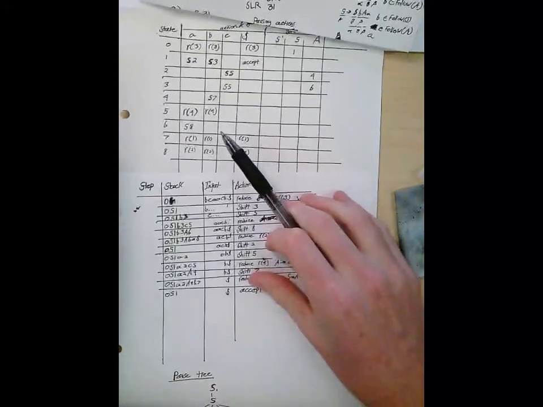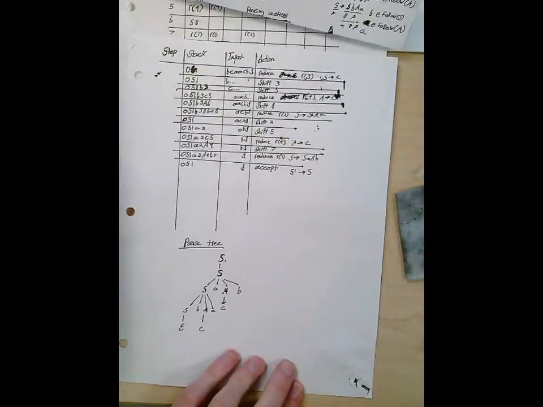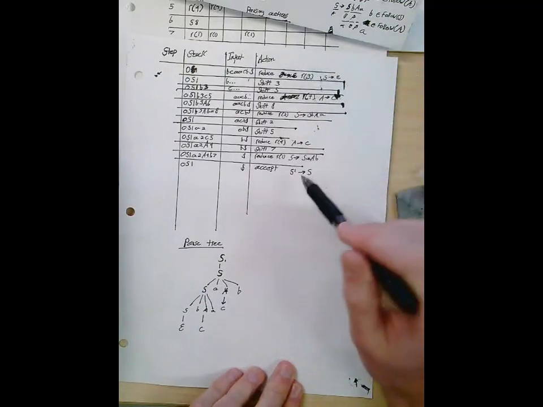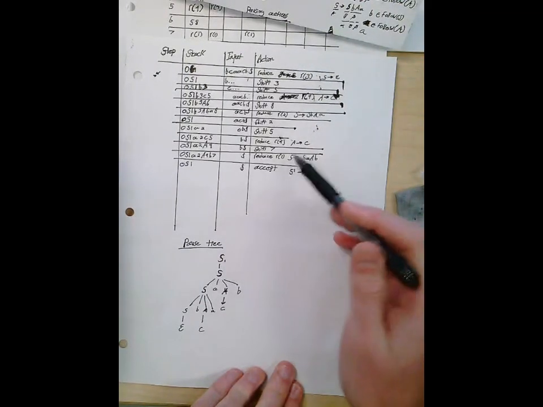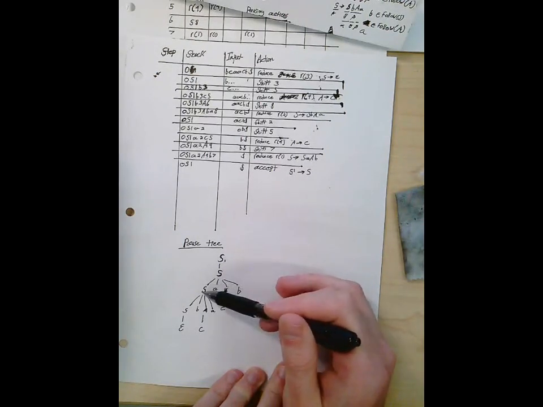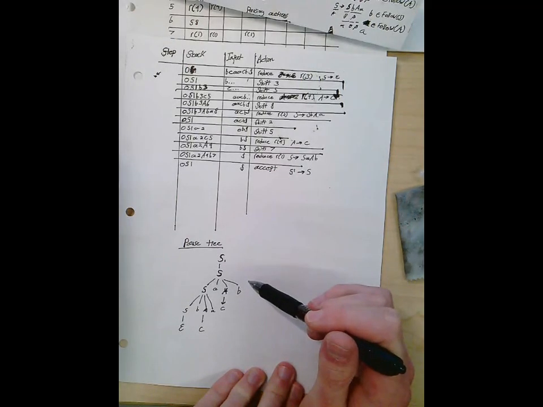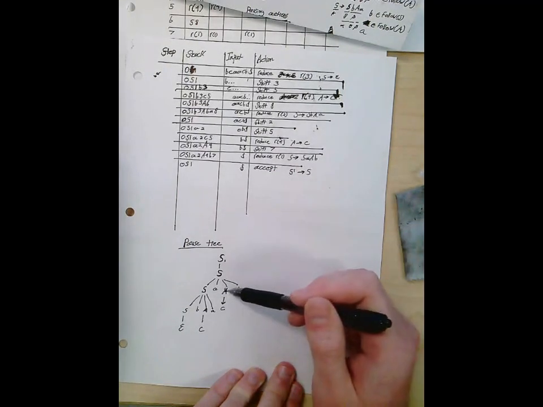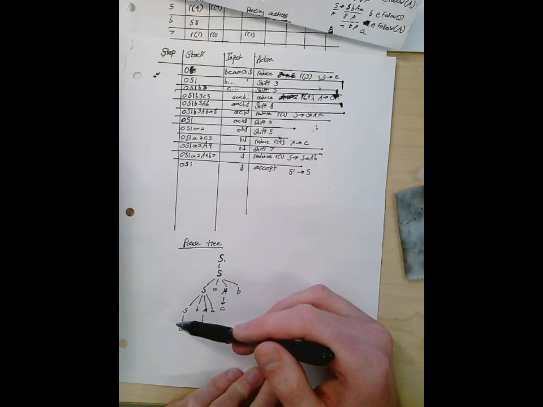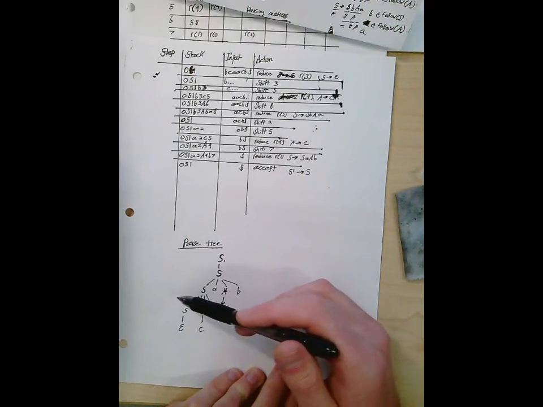To create the parse tree, how you do it is you look at your actions, and because we're building from the bottom up, we're actually going to look at the actions in reverse. So the way it worked is we had S prime goes to S, then S goes to S, a, capital A, B. Then A goes to C. We're so used to going from bottom left, exhausting left leaves, and moving right.